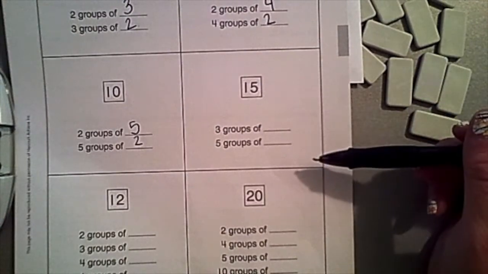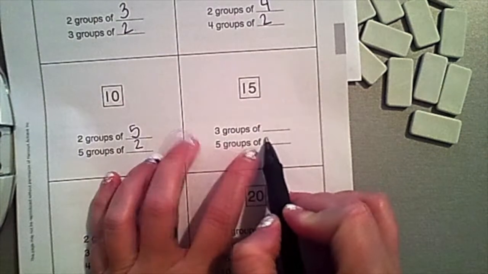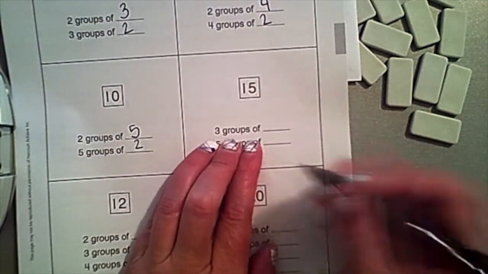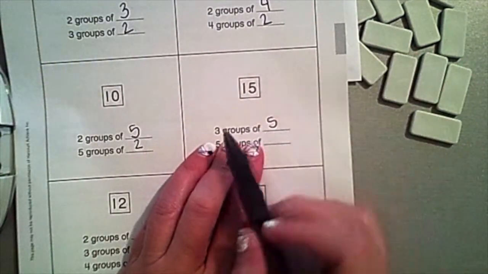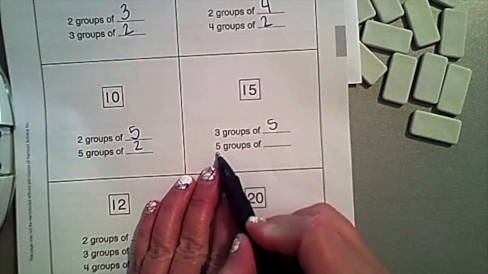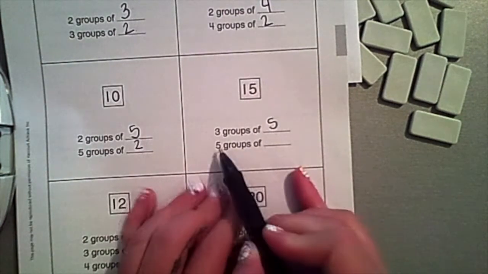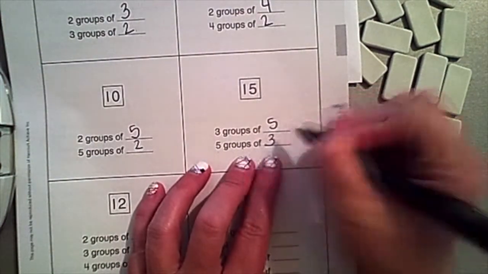So now let's go back. 3 groups of blank make 15. 5. You know how else we can try it? 3 times 5 equals 15. But that also means 5 times blank equals 15 as well. So 5 groups of 3 is 15.